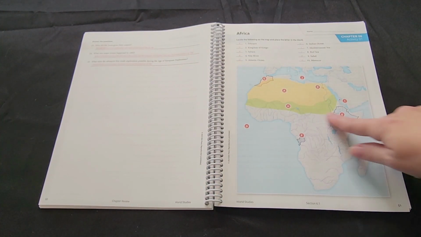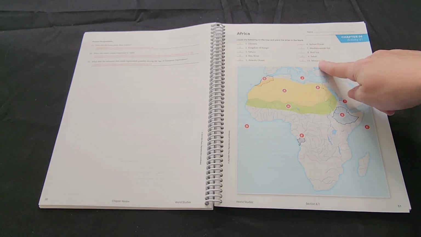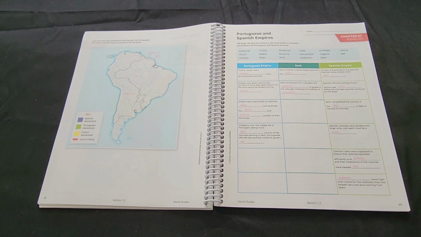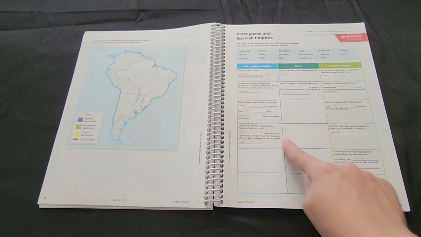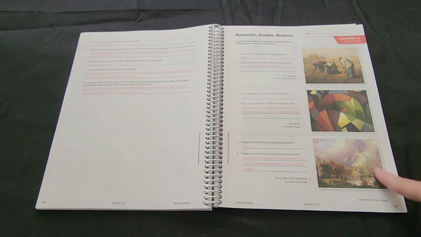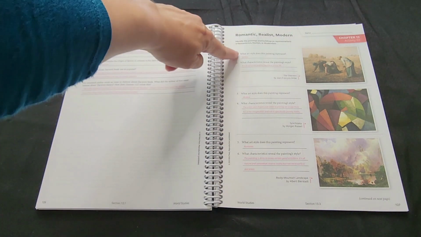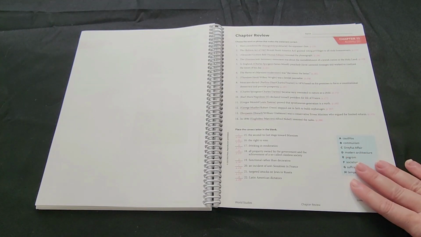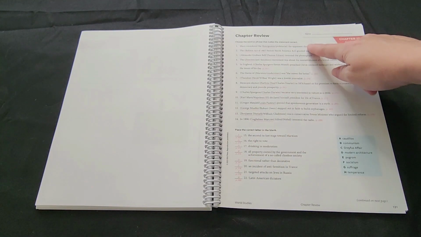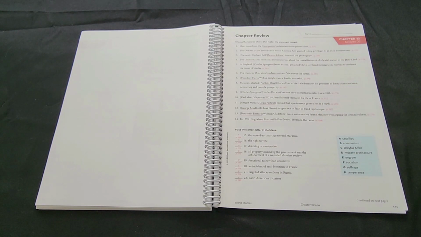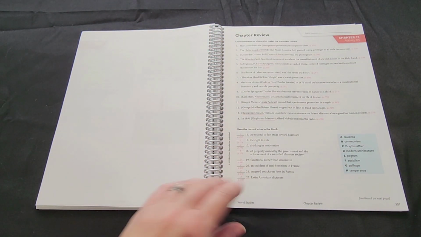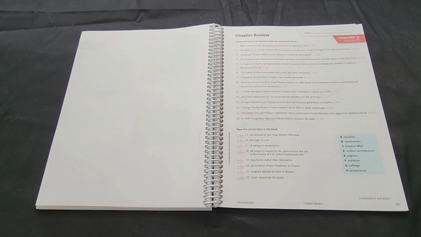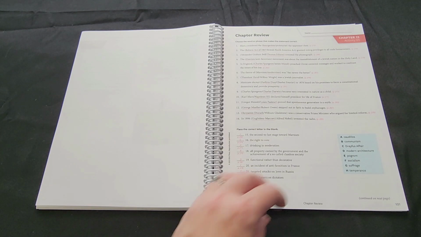The map exercise will have the corresponding letters filled in next to each place. Here we have the chart comparing the Portuguese Empire and the Spanish Empire, but with the answers filled in. Here we have the same artwork as before, with the styles and characteristics included. The chapter review also includes the answers and the page numbers where the answers can be found. In the course of grading, if you find an incorrect answer, giving your child the page number where the correct answer is located can help them as they study for the chapter test.